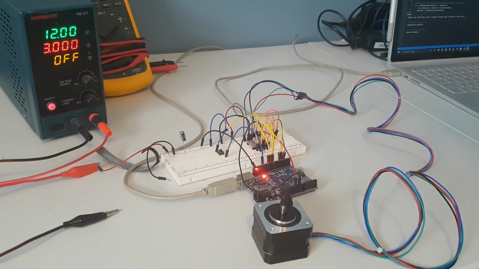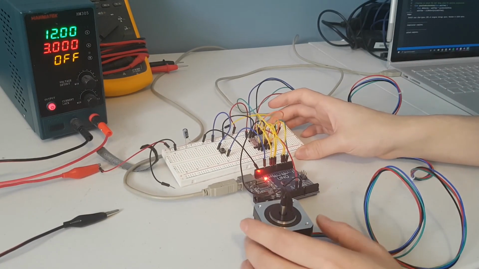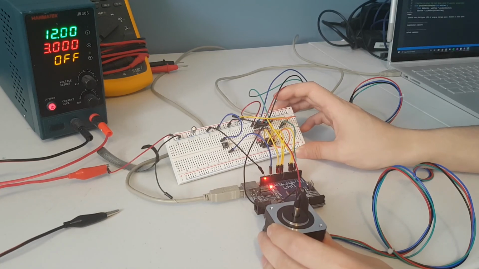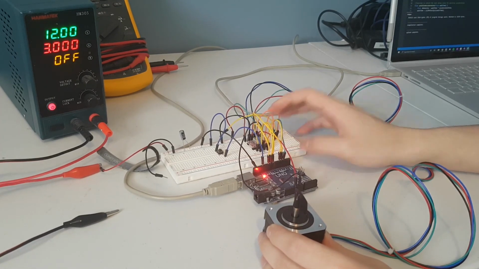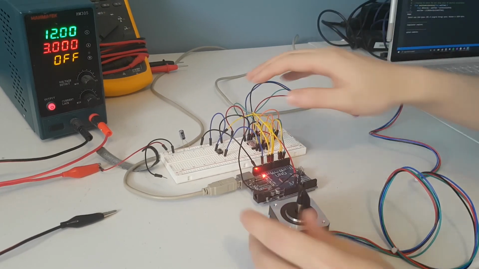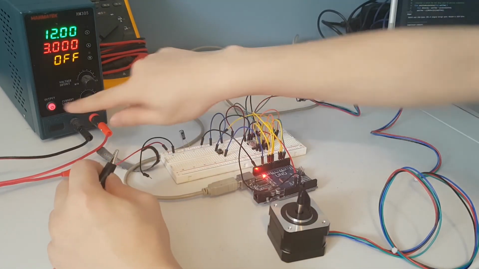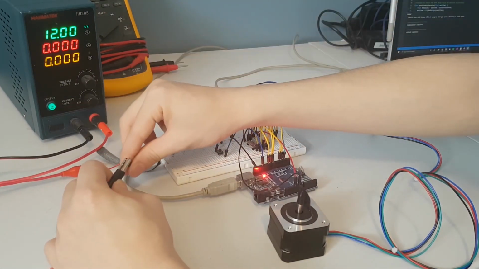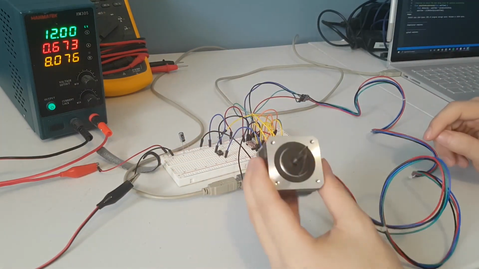Okay, so we just uploaded the constant acceleration program. The wiring is the same as before. We're just using more of the actual wires this time. I'm not going to go through that again. So let's just connect it and see how it works.